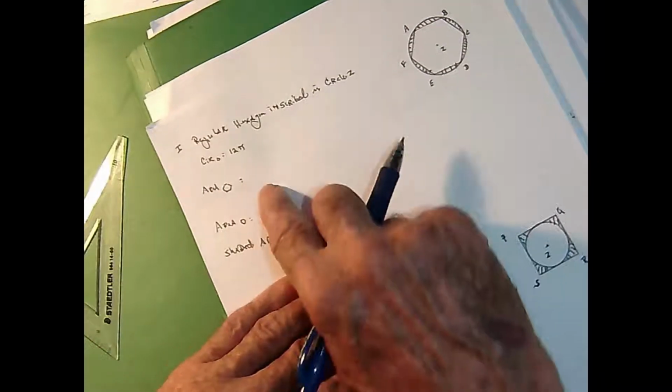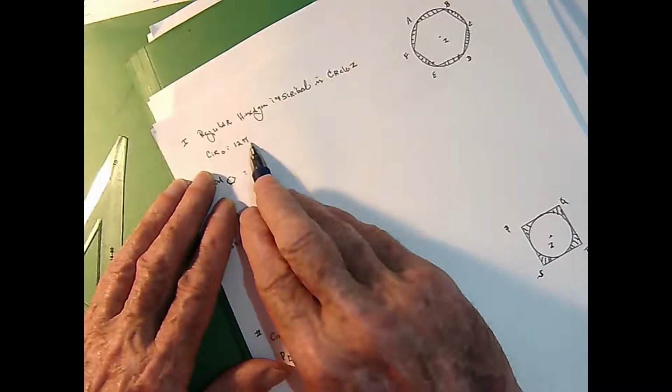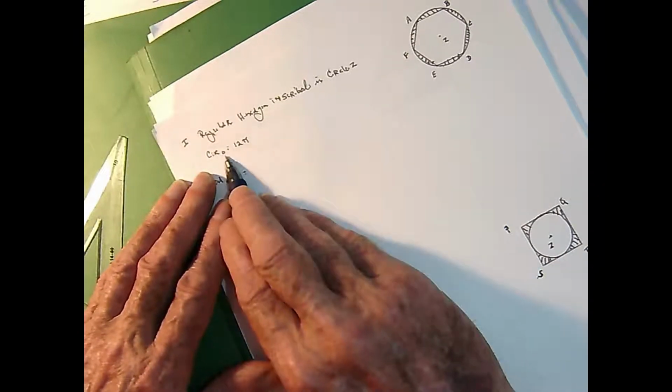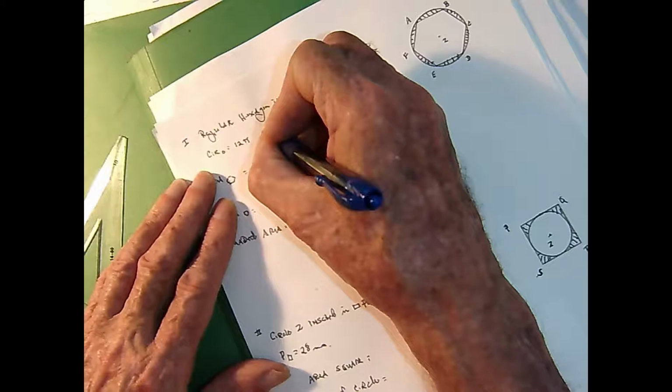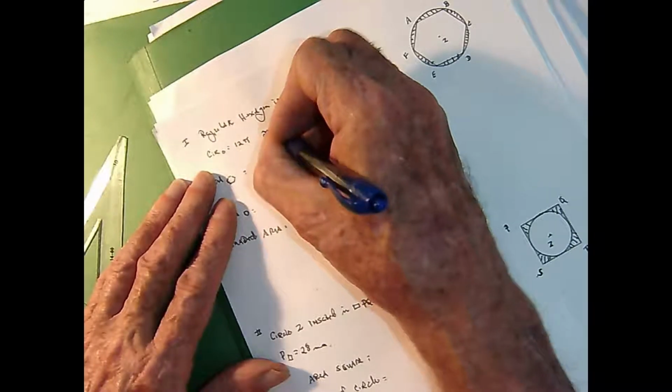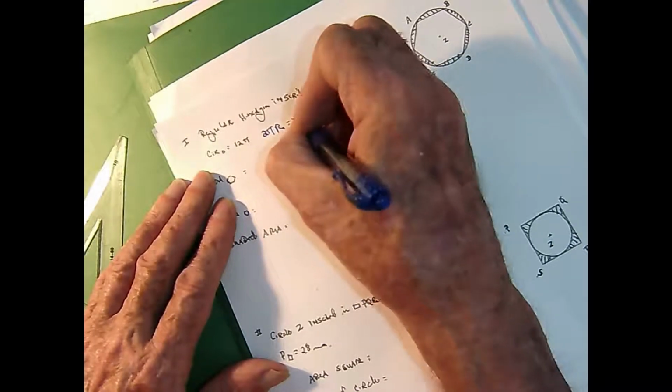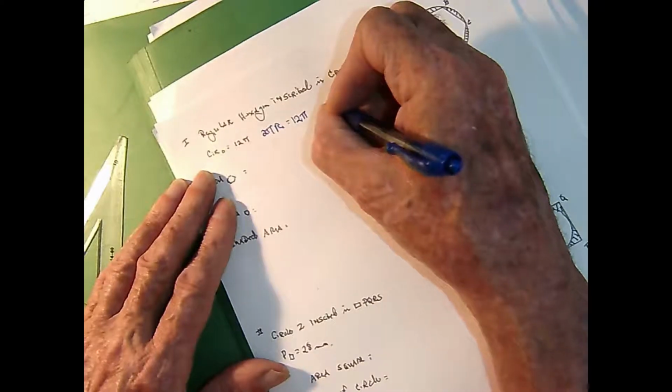A couple things you want to think about right away. I'd want to know the radius of the circle, wouldn't you? If the circumference is 12 pi and the circumference is 2 pi r is equal to 12 pi, we can see that the radius would have been 6.